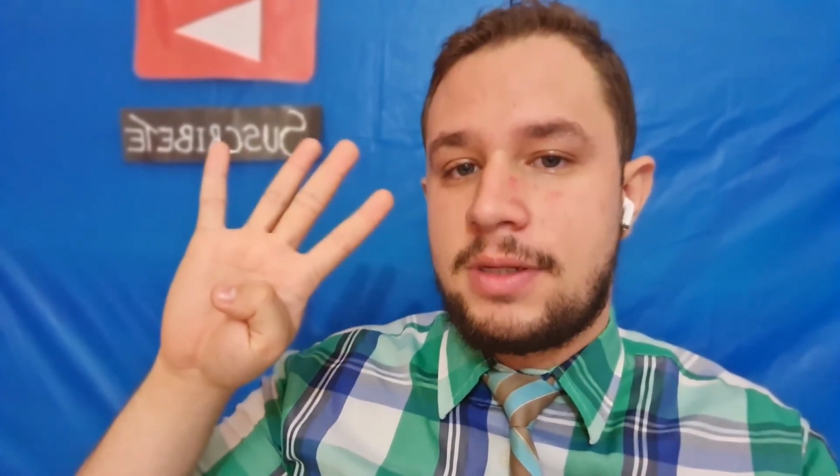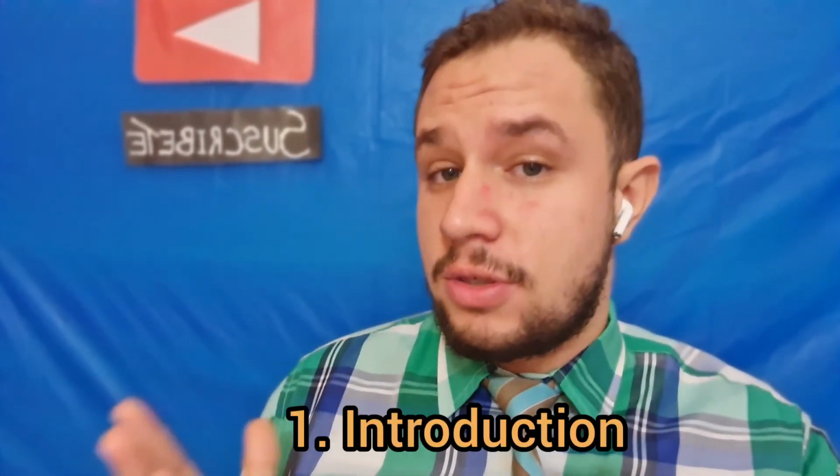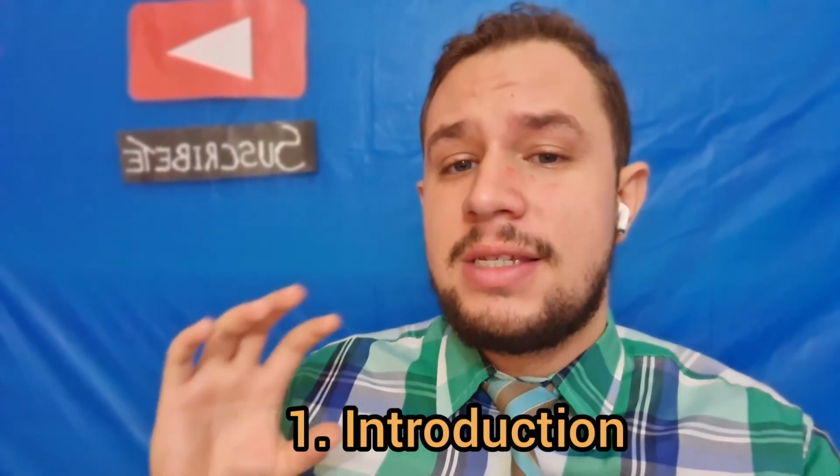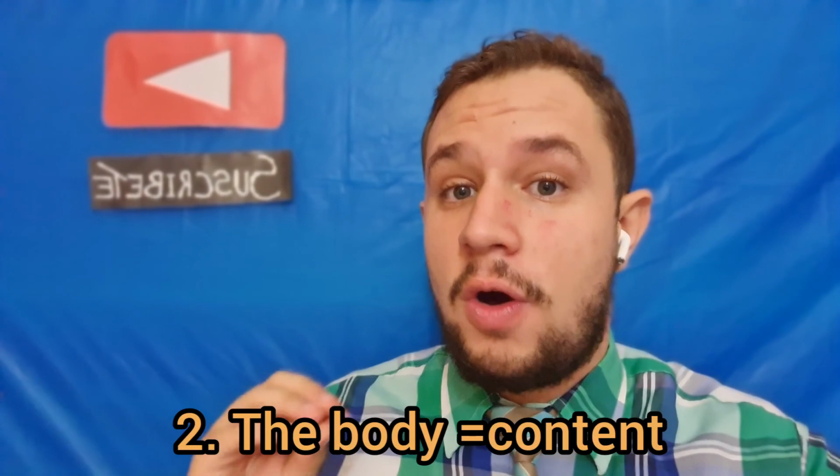First of all, I can divide this method into 4 steps. The first step is the introduction of your class. It is scientifically proven that kids learn more when they see the content, right? So you can use visual pictures or also songs to introduce your class. The second part is the body of your class, so the content. It is a very good tool if you use a story, because they love to listen.